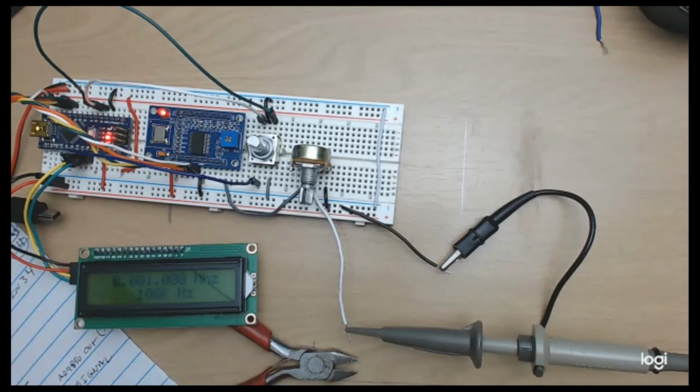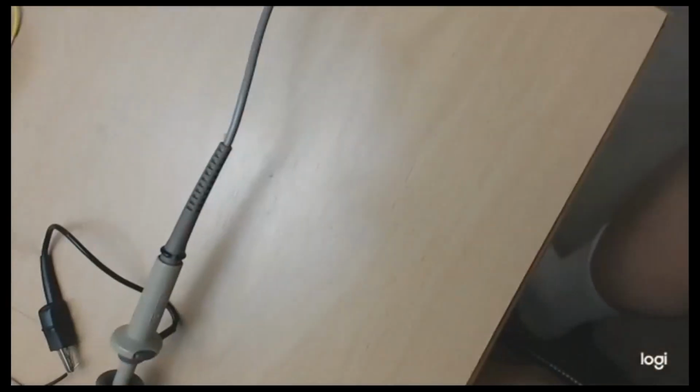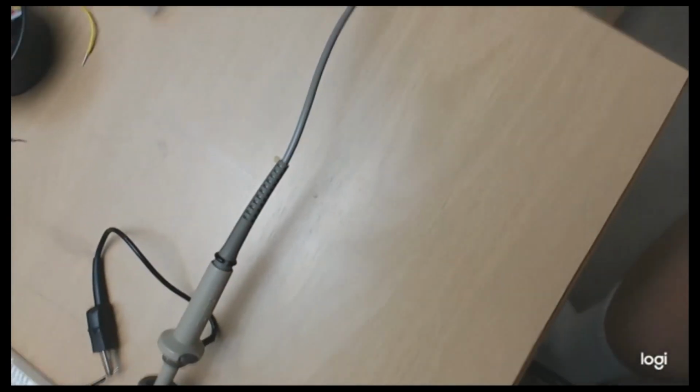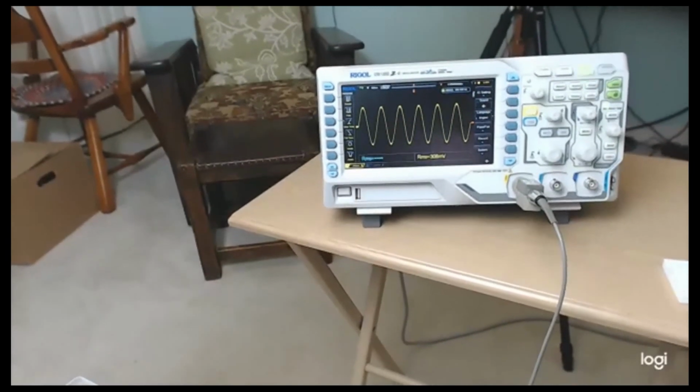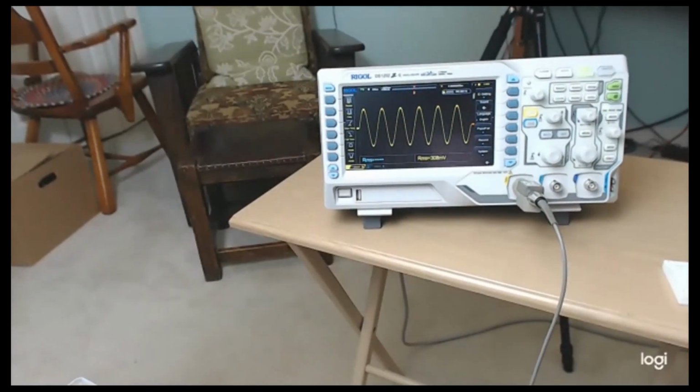And take a look at the oscilloscope. Bear with me here while I adjust the camera. All right, so there's the 1 kilohertz sine wave on the oscilloscope. And now I'll go ahead and turn the frequency up.